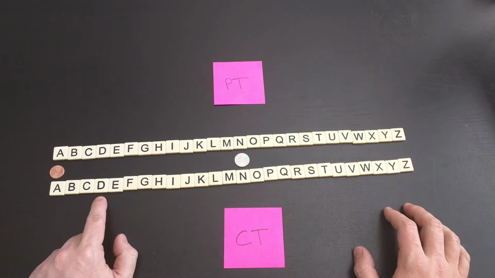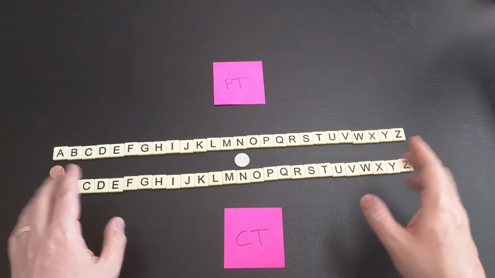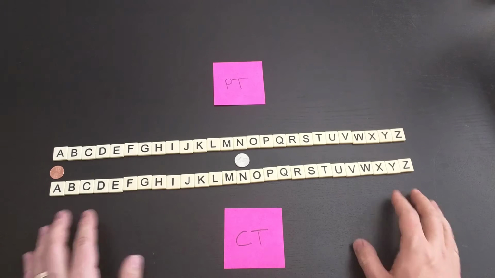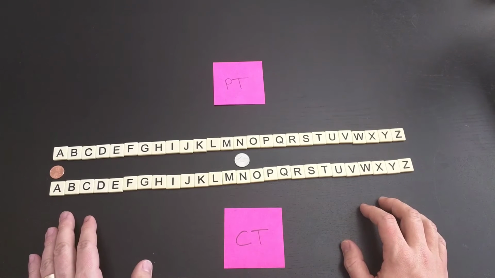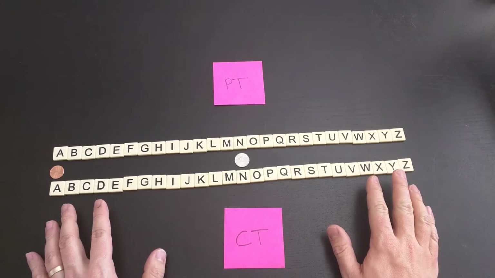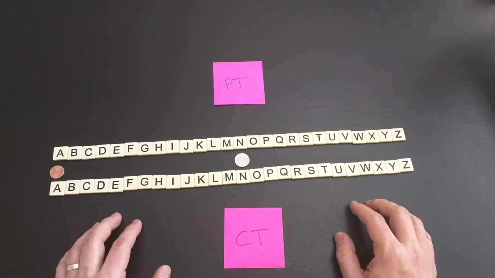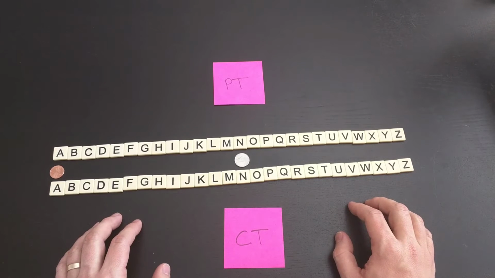So in this case, it's also a D. Now, traditionally with the Chaocipher, these alphabets would be randomly shuffled. The plain text would be some random shuffling of A through Z, and the ciphertext possibly some different random shuffling of A through Z. I want to keep them in order so you can see how the permutations work as we work through our algorithm.